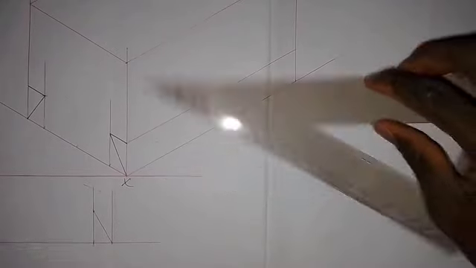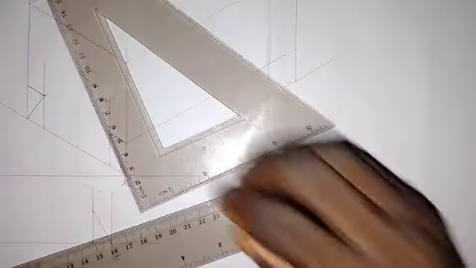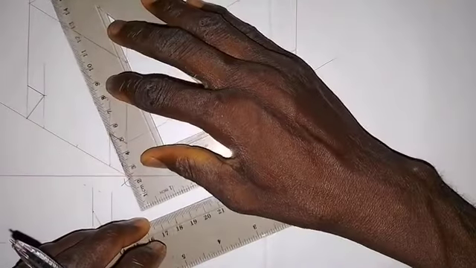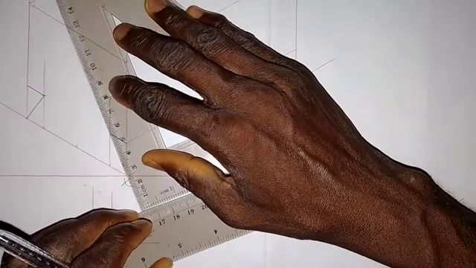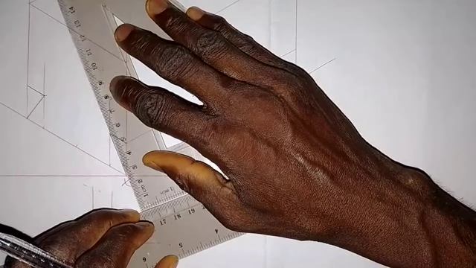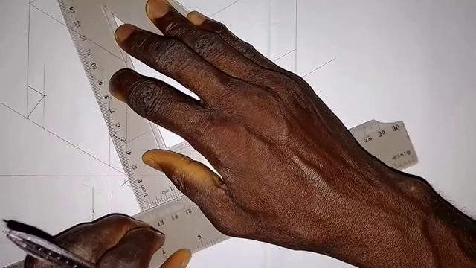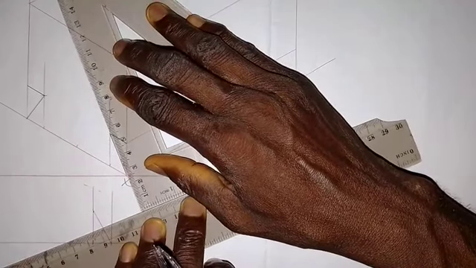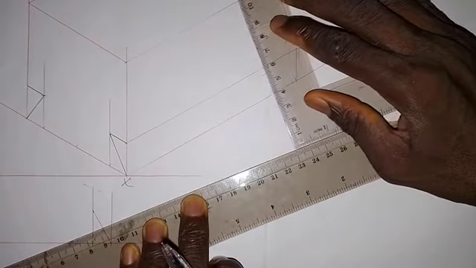To make it quick, I will just take this distance, set my set square along this line like this, and I will shift it down here.